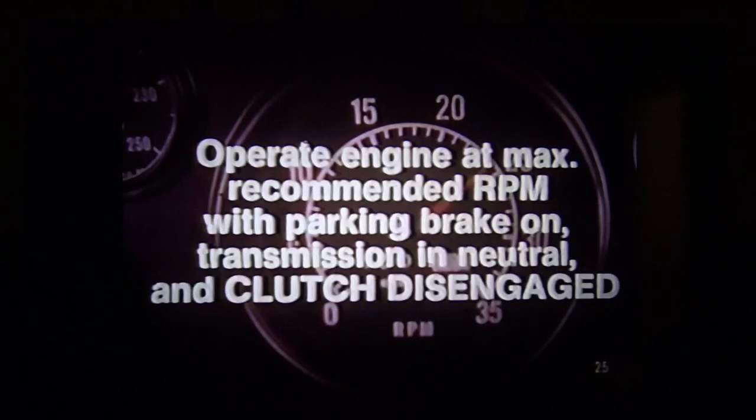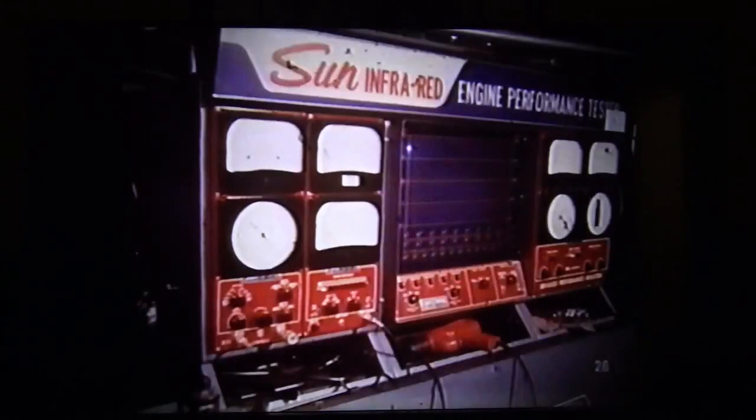Next, put the transmission in neutral, set the parking brake, and operate the engine to its maximum recommended RPM with the clutch disengaged. If an unusual vibration is present, it will be necessary to perform the engine and accessory checks. First, make certain that the engine is performing satisfactorily. If you feel there is an engine problem, diagnose and correct the problem with conventional engine troubleshooting procedures.